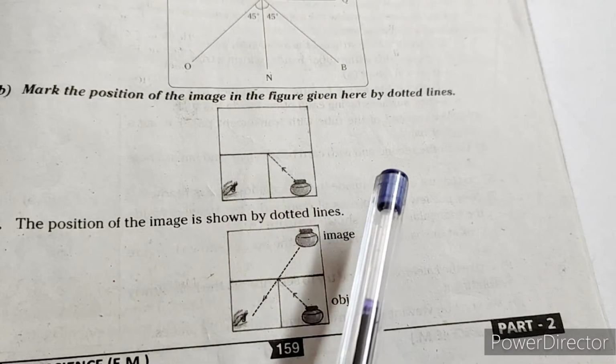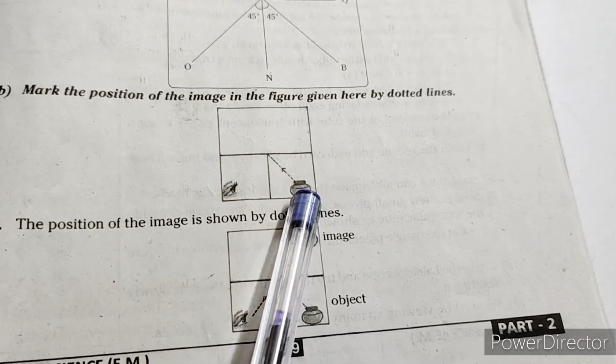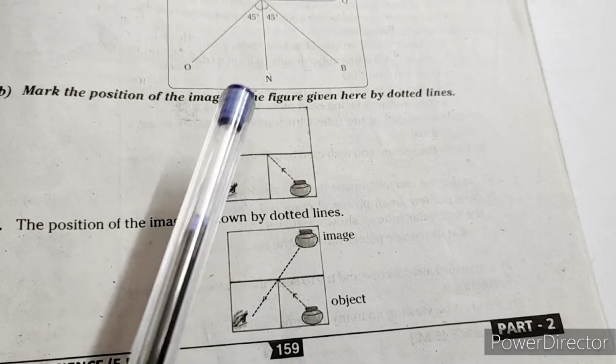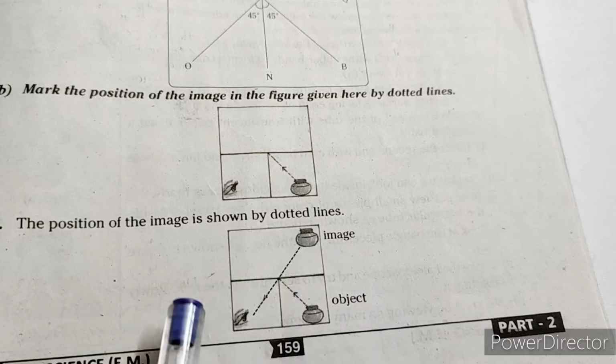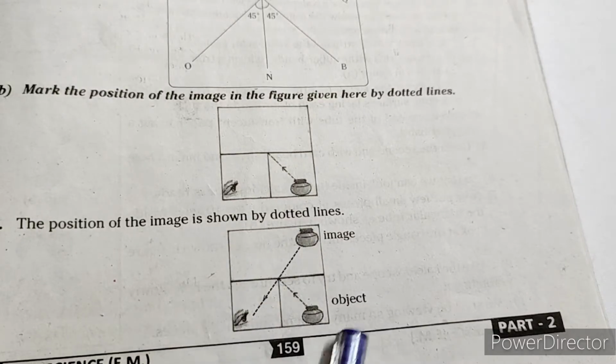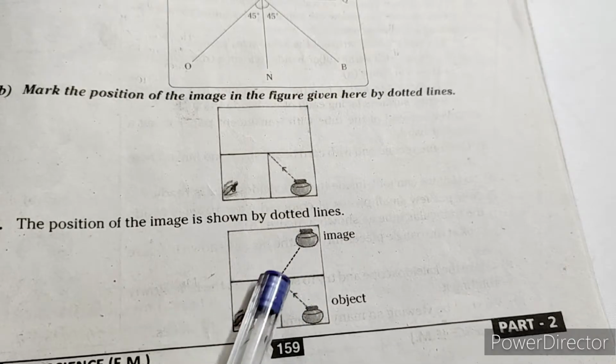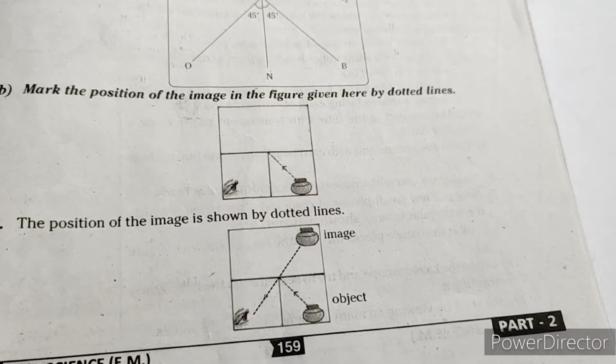So what happens? Image will be in opposite. Here it is, the object is placed. So image will be that side. Okay, so you draw the image here and keep dotted lines. Okay, this is the answer. The position of the image is shown by dotted lines. Okay.